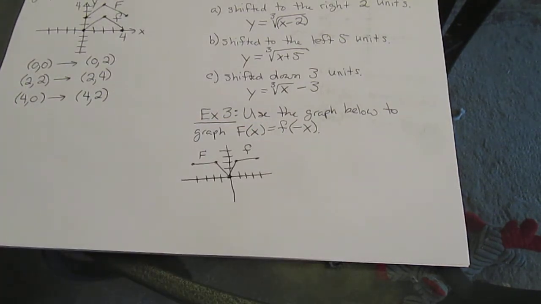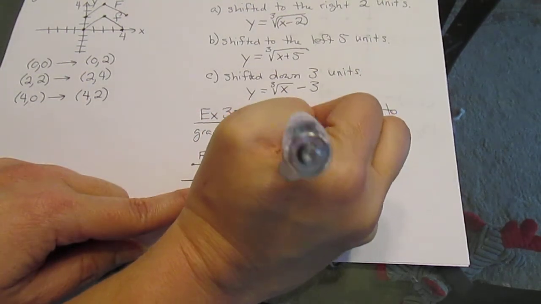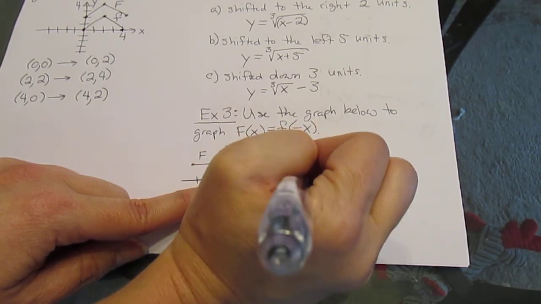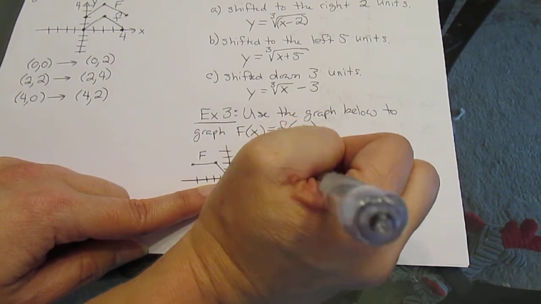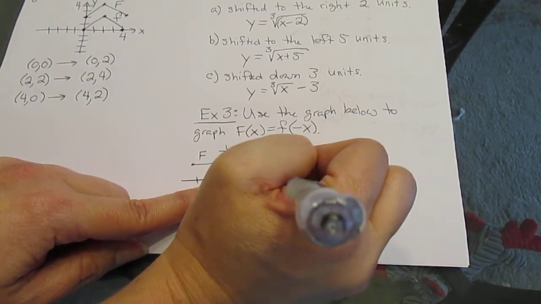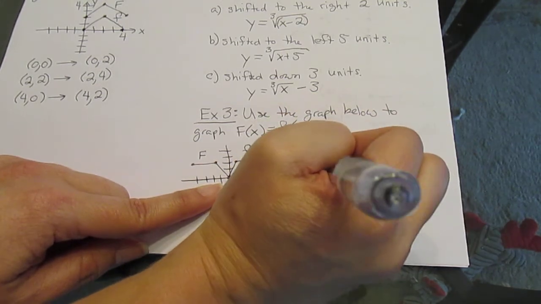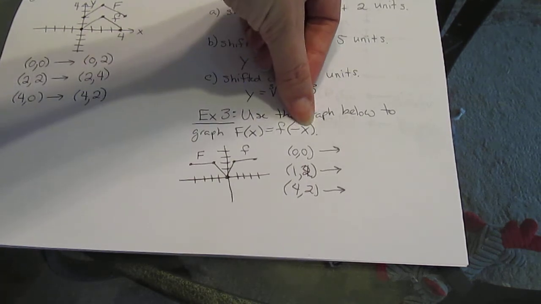And you can also use the points like we did in the first example. So this one started off with 0, 0, 1, 2, and 4, 2. And it's just changing the sign of your x.